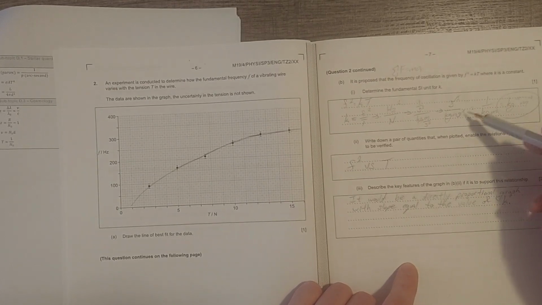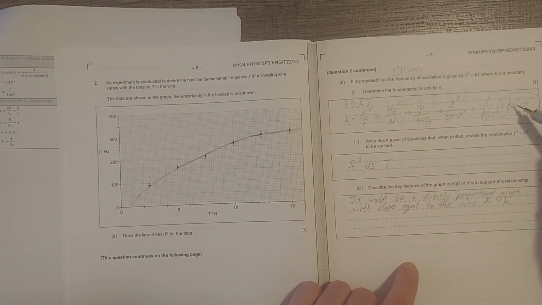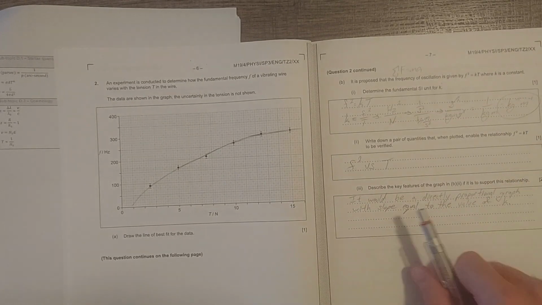We get 1 divided by kilogram meters. And so it's written in IB terms as kilogram to the -1 times meters to the -1, or you can just do 1 over kilogram meters. That's fine too.